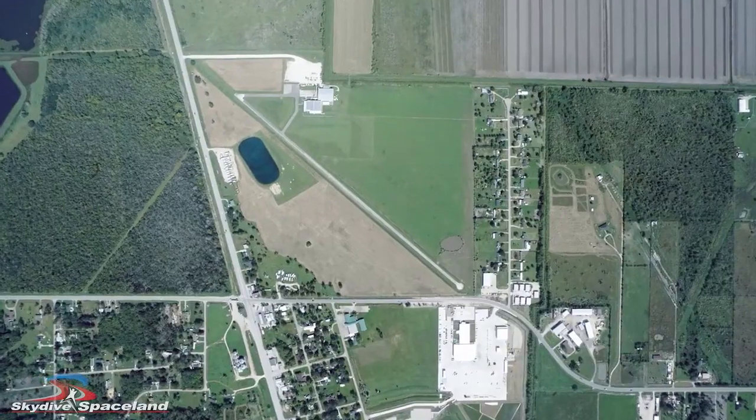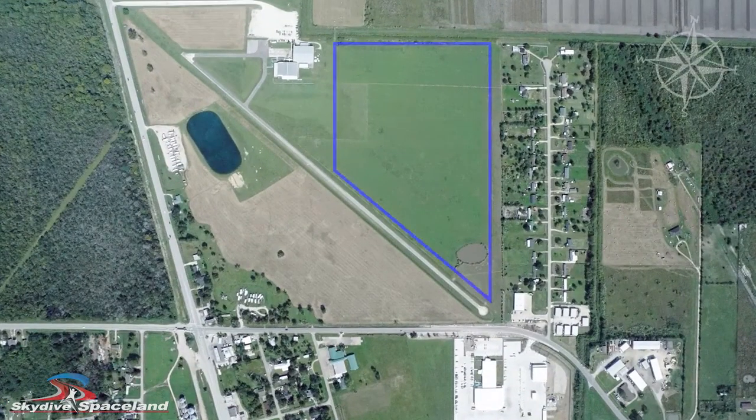I'm here to help you learn about landing patterns. We're going to start by looking at an aerial photo of the drop zone. Here's the perimeter of the general landing area where we're expecting you guys to land.